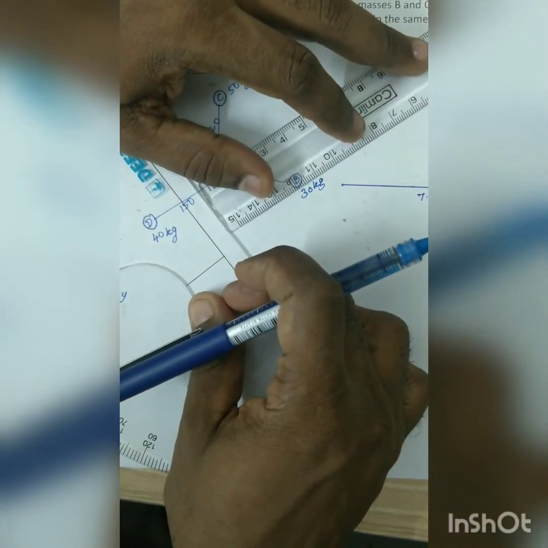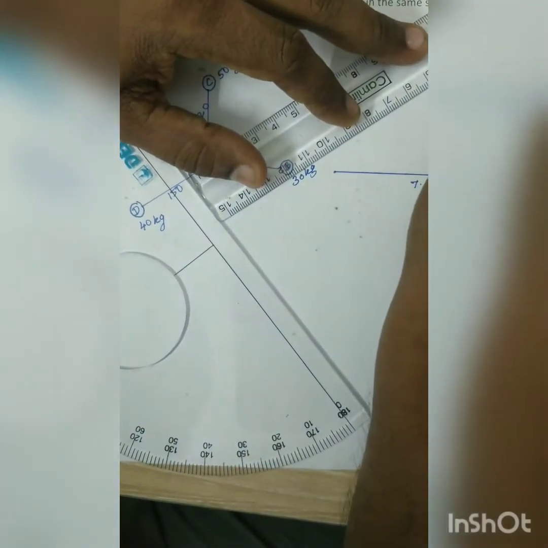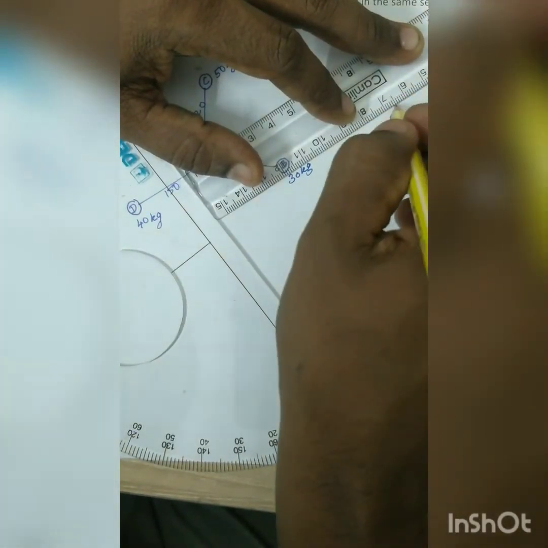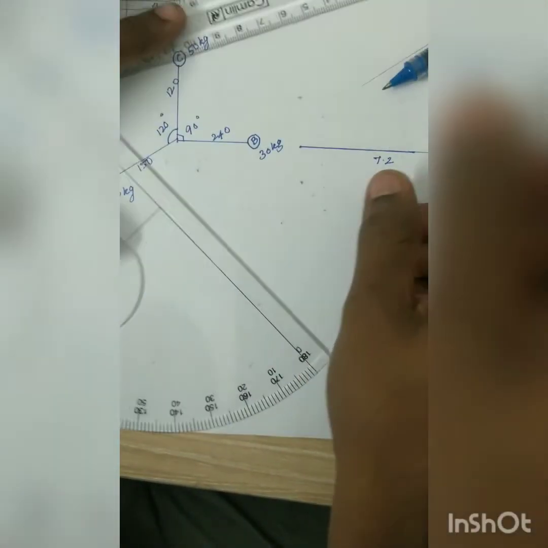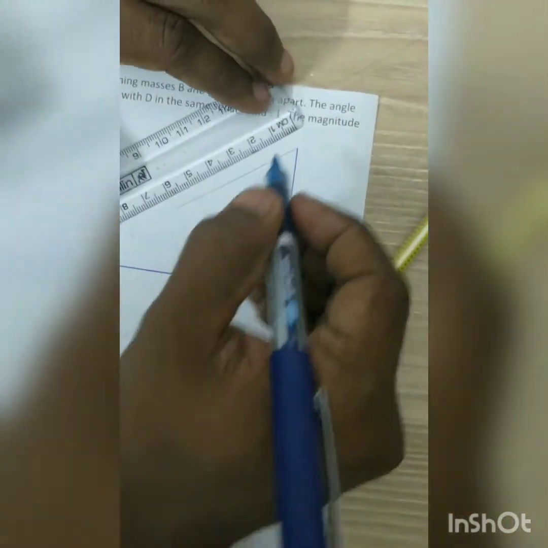Now I move it to get the line. So I will draw the reference line first. It is 6, so let me draw 6 for it.